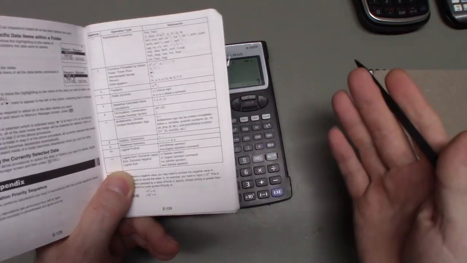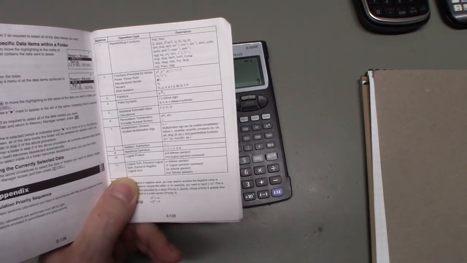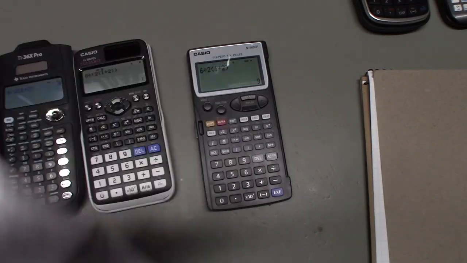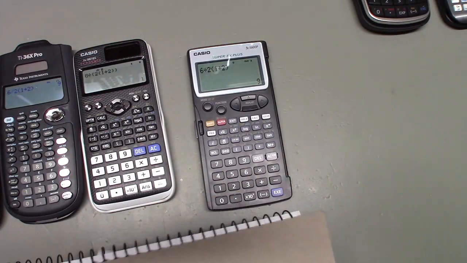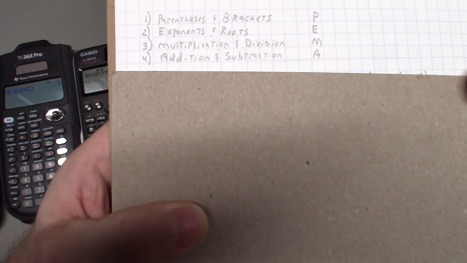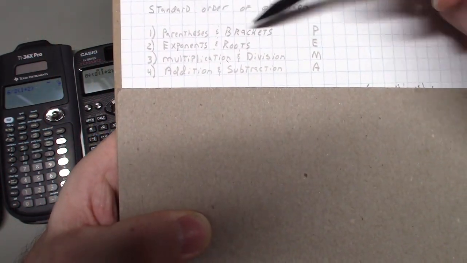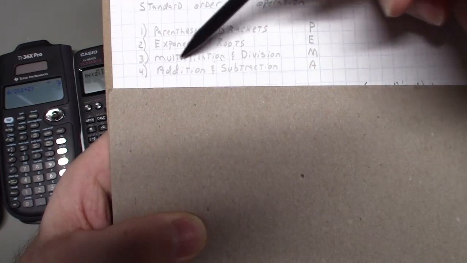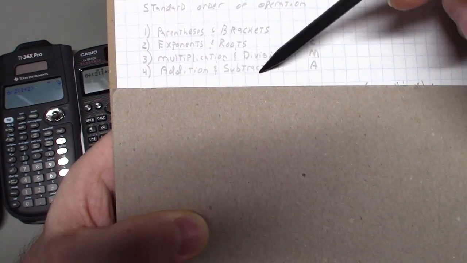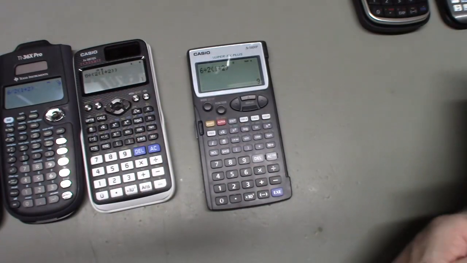Now the standard order of operation, as most people would know it, would be parentheses and brackets, exponents and roots, multiplication, division, addition, subtraction, in that order.